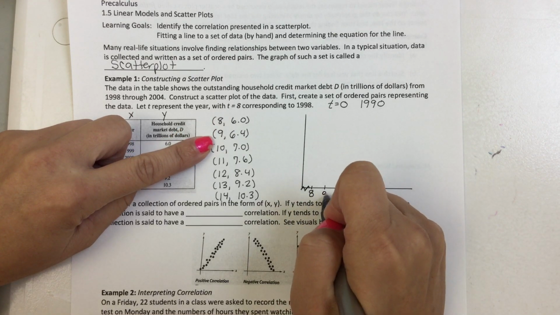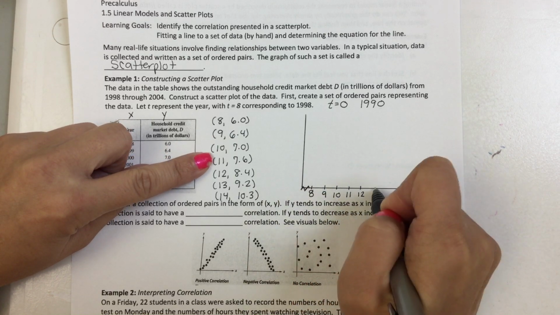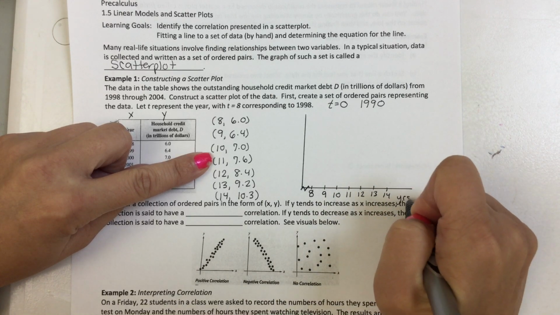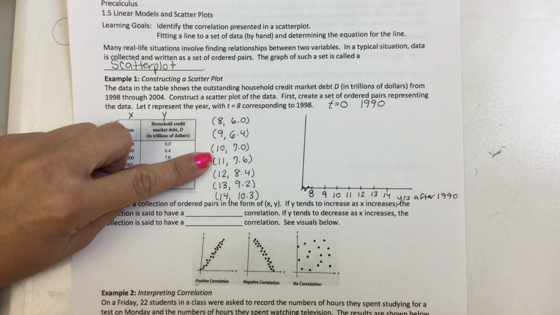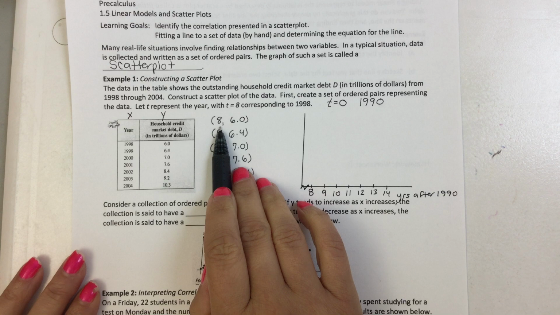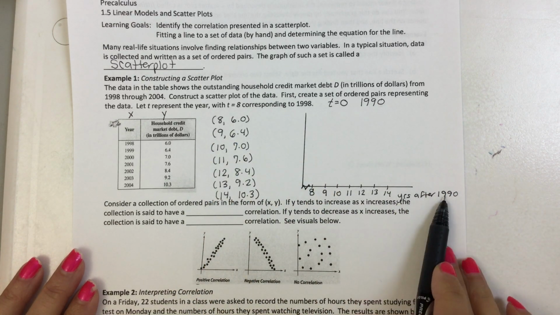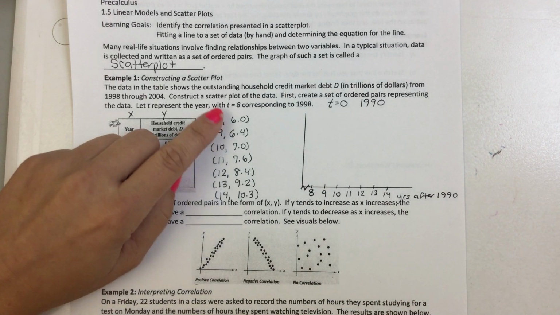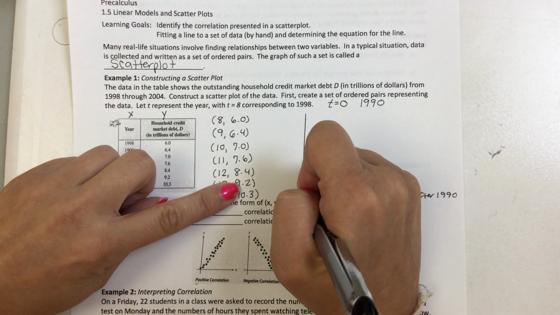Then I will go ahead and go 9, 10, 11, 12, 13, and 14. And these are years after 1990, because if T is 8, that means 1998, the reason why that's 8 is because it's 8 years after 1990. So that's what the label would be here. Now, I'm going to include a break symbol here too, guys, because we're going between 6 and 10. So I'm going to go ahead and break.